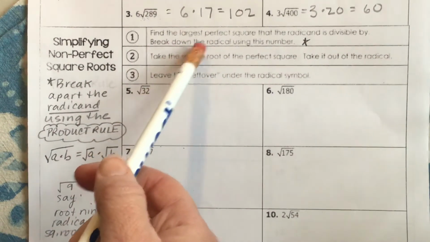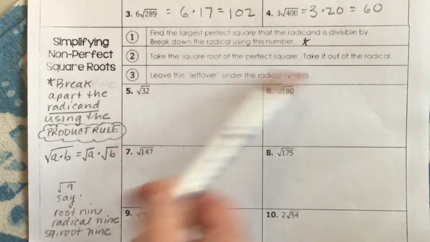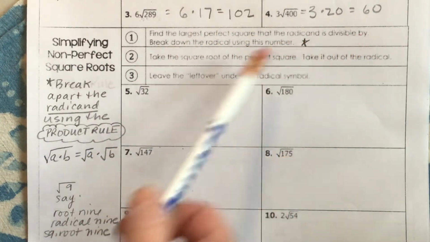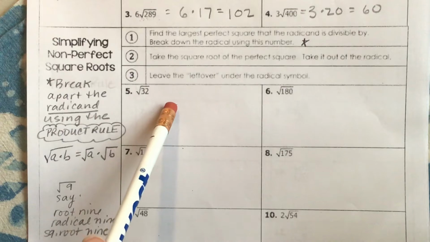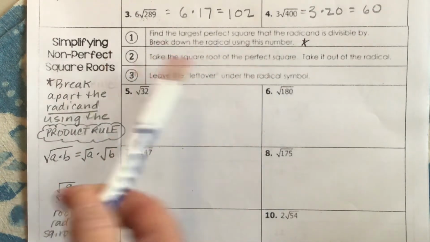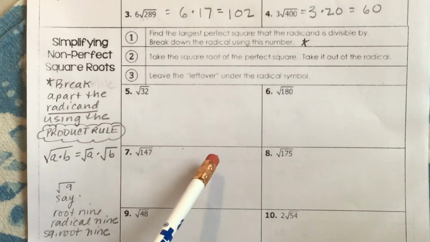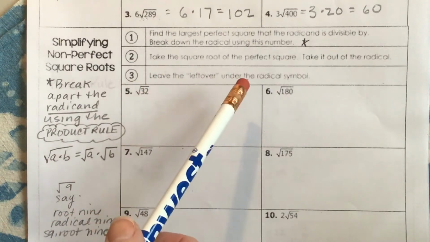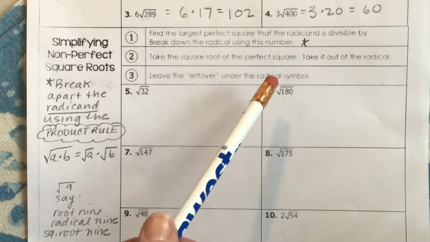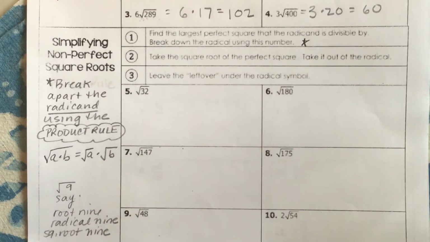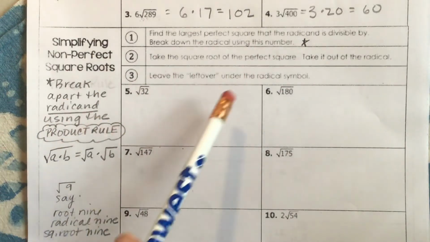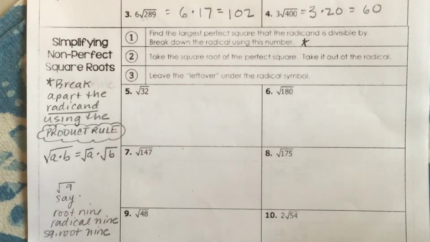So find the largest perfect square. Then we're going to break down the radical. Then we're going to take the square root of the perfect square, take it out of the radical, and leave the leftover under the radical symbol. And I will model that now.